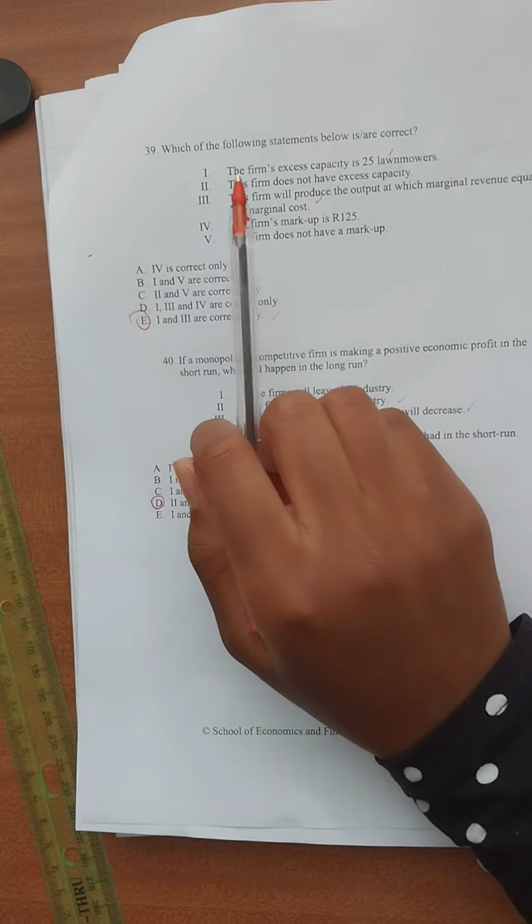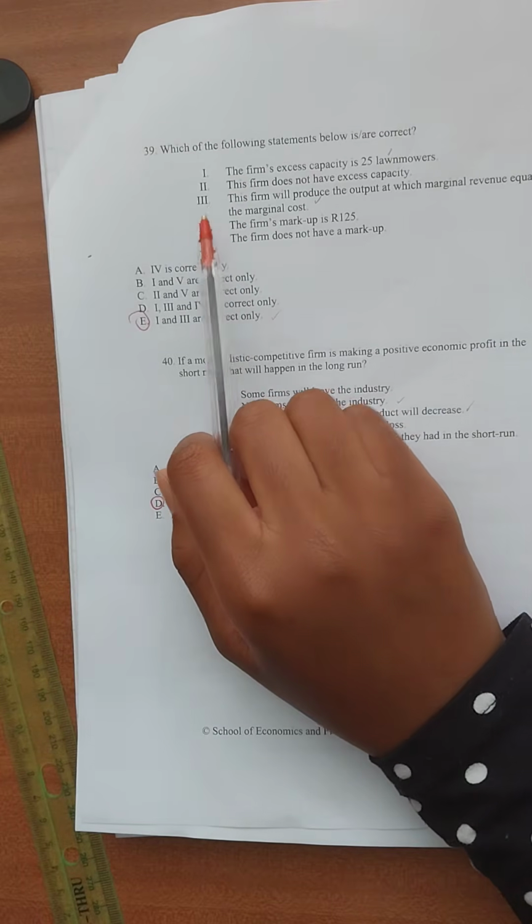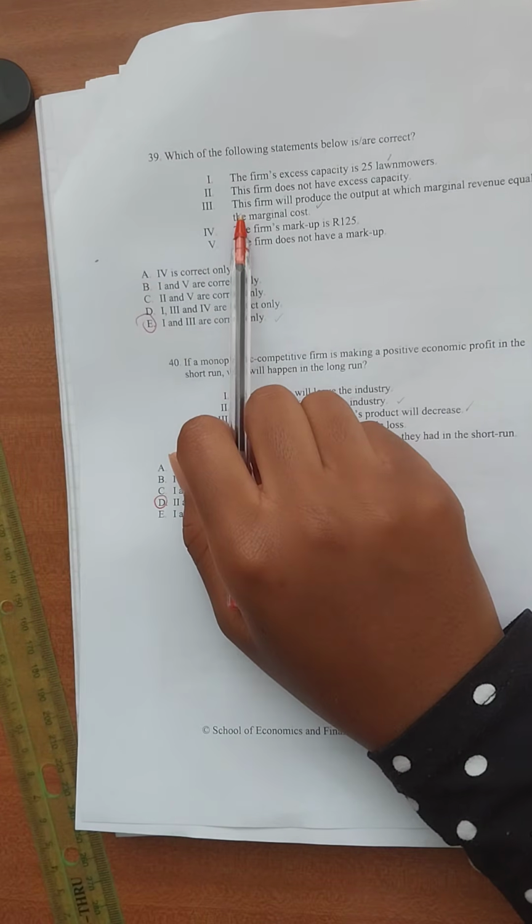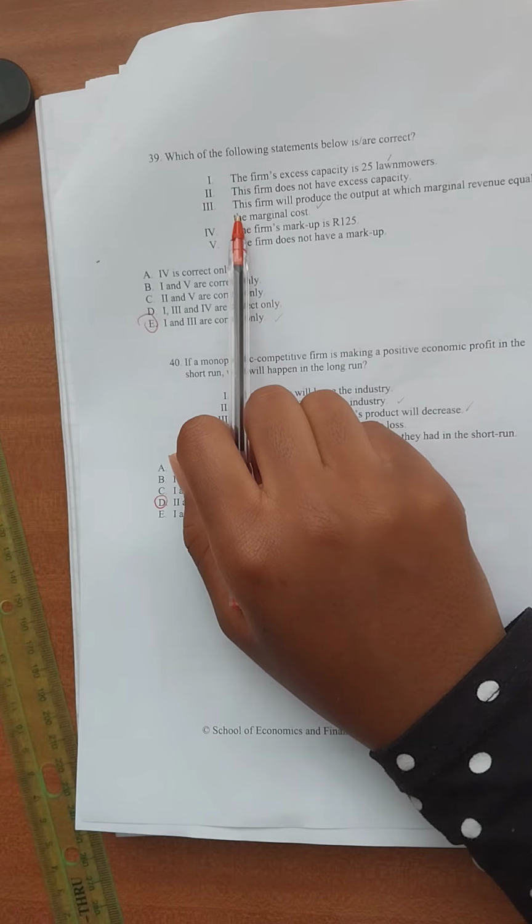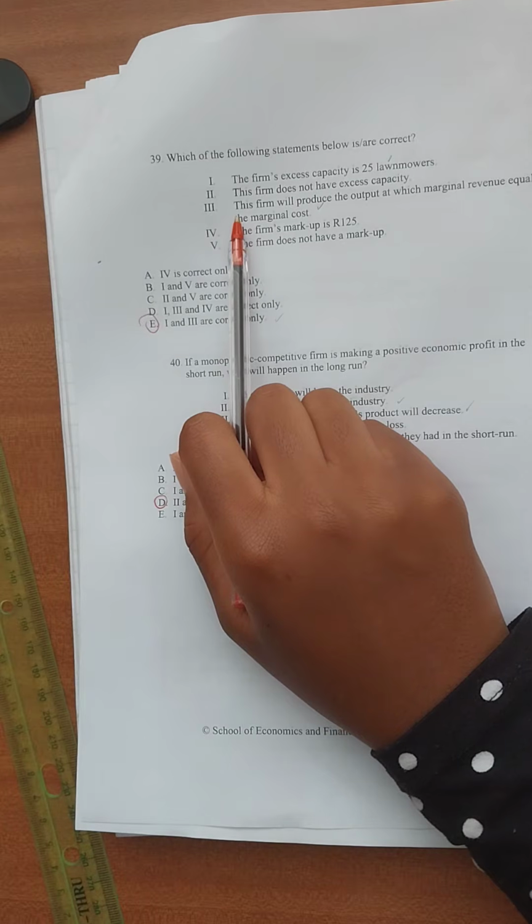Correct. I have to emphasize that every firm, regardless of your market structure, you always produce the output, not the price, but the output where the MR is equal to the MC. If they tell you that the firm will charge the price where the MR is equal to the MC, that is not correct. They do not necessarily have to charge that price. They always use the profit maximizing condition to know the number of goods they need to produce.